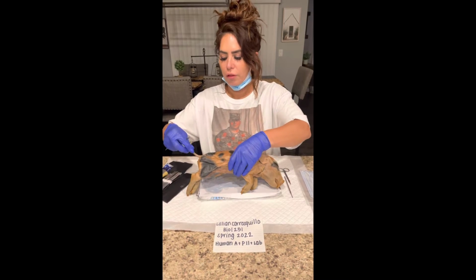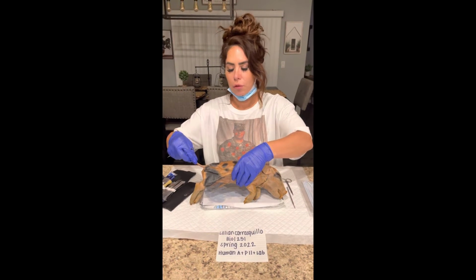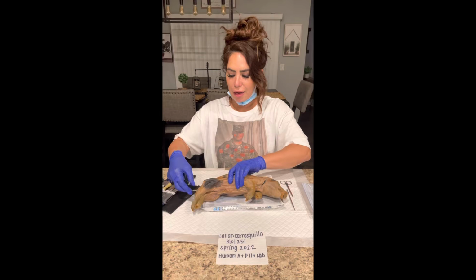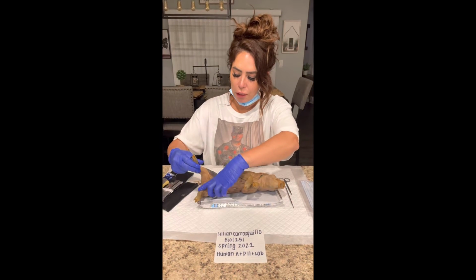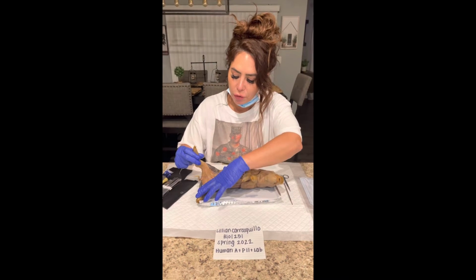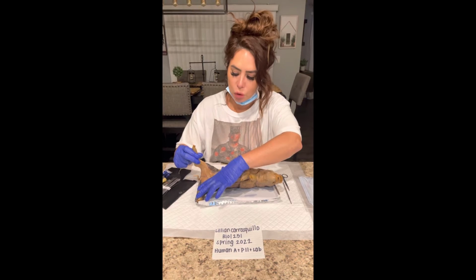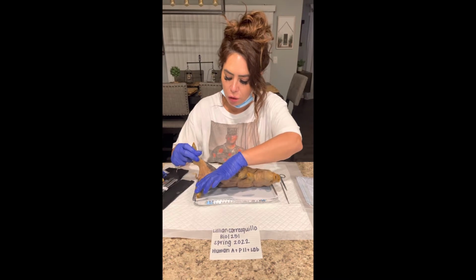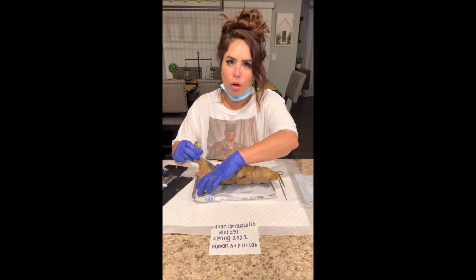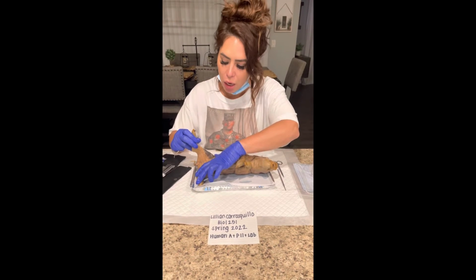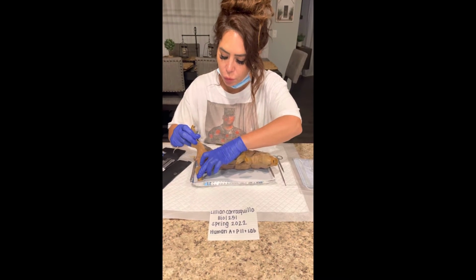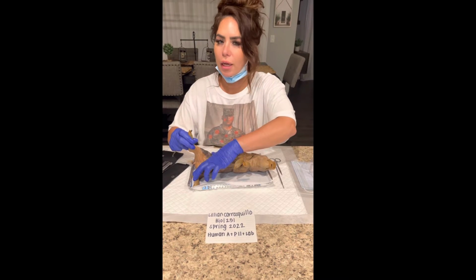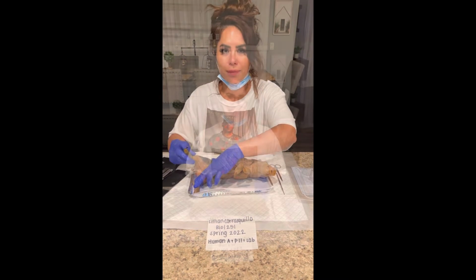Right alongside the back is the fetal pig's tail, and just opening the legs apart, the hind legs, you'll be able to notice that this is a female, being that there's no scrotum or sac toward the bottom. I am noticing this is a female.